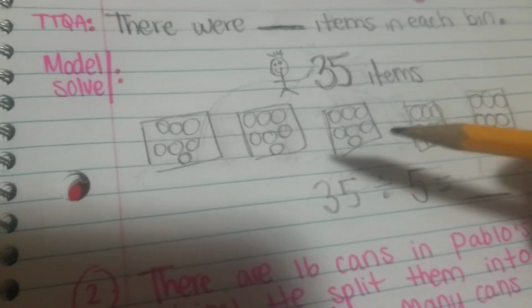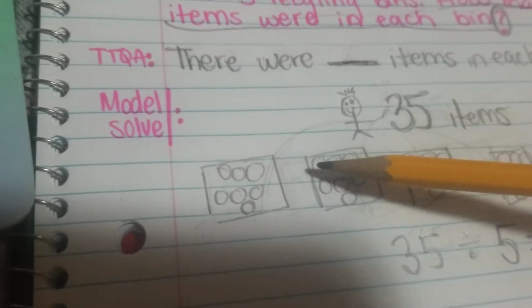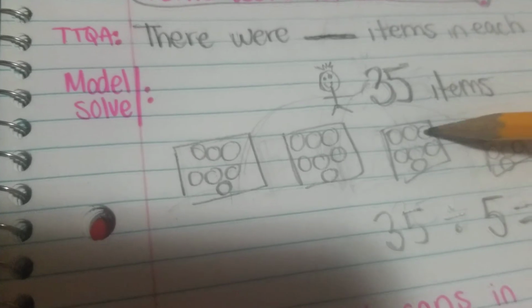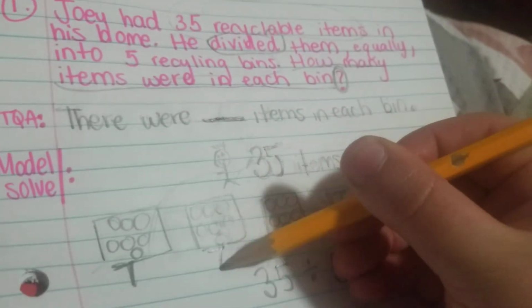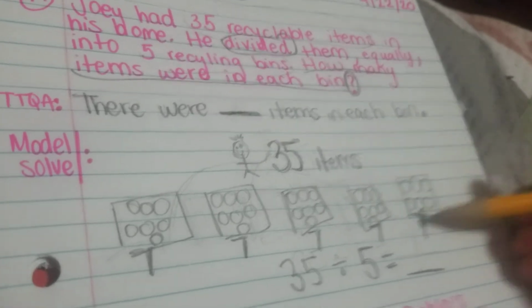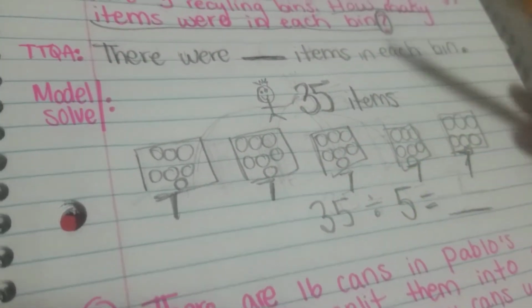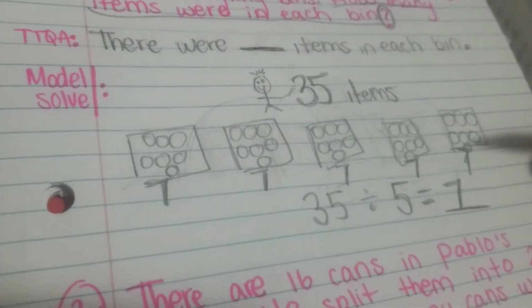So our answer is going to be, how many items are actually in each bin? 1, 2, 3, 4, 5, 6, 7. Each bin has 7, and yes, you're right, there's 7 in each bin. So that means that 35 total items divided by 5 bins equals 7 recyclable items in each bin.